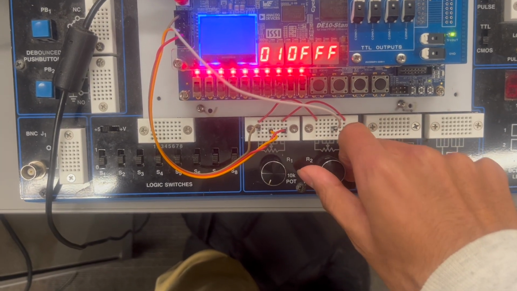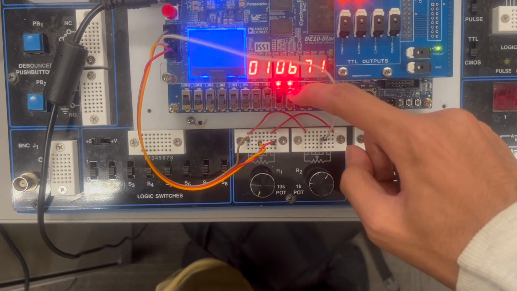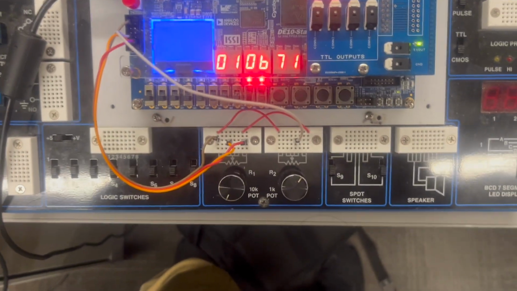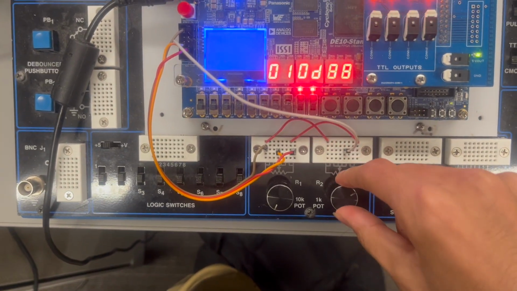We finally choose the values that we set before, all the way to the left and all the way to the right, and now we have a victory.